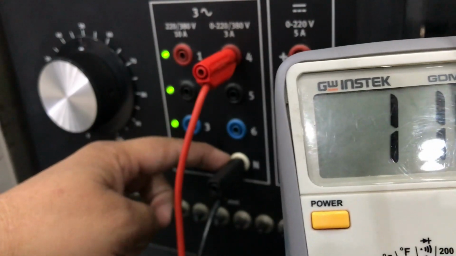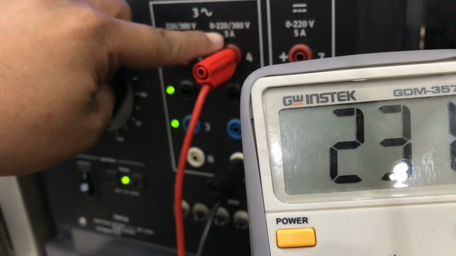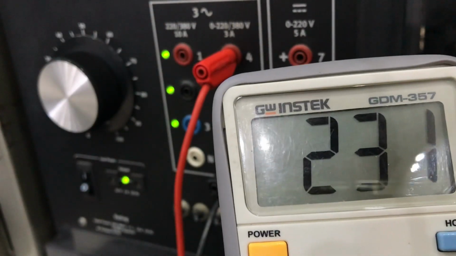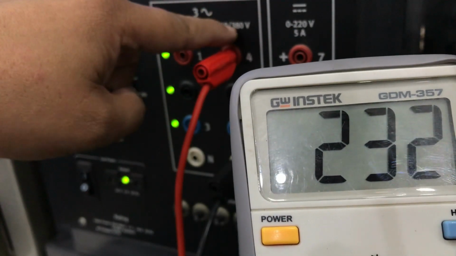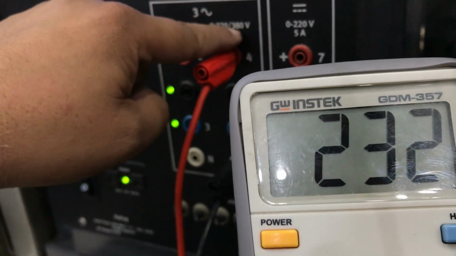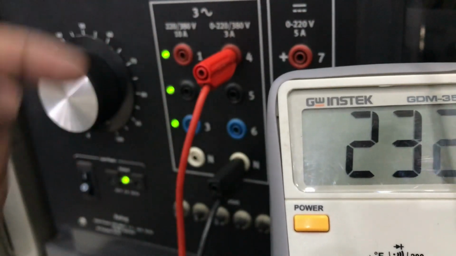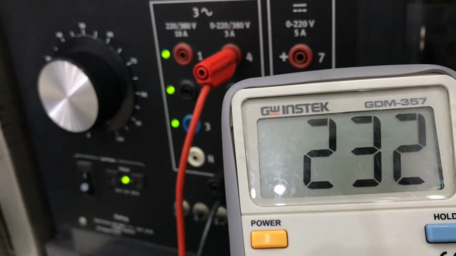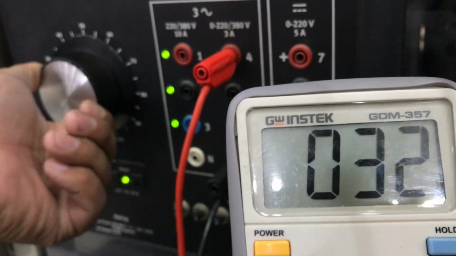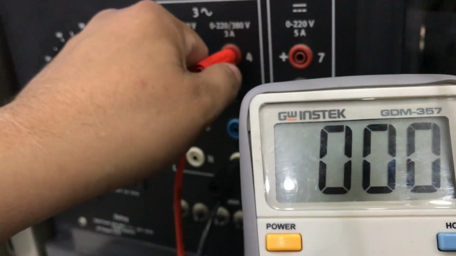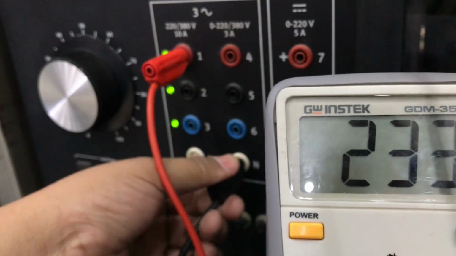From line to neutral, the maximum voltage I can get is around 220 volts. Still, I'm getting 230 volts because, as I explained before, from line to line you get a maximum of 380 volts. From line to neutral, even in variable mode, the maximum voltage you can get is around 220 volts. Now the next step is the fixed voltage, which is this guy. This is where the fixed voltage is coming out. So move over here, and I'm going to do exactly the same thing.